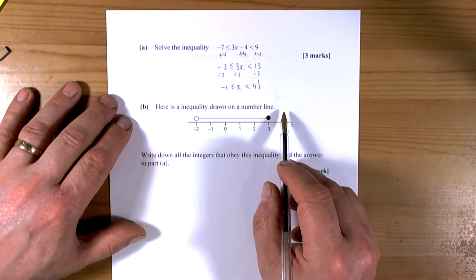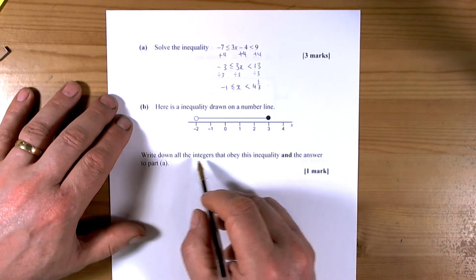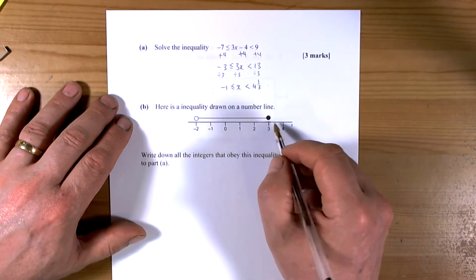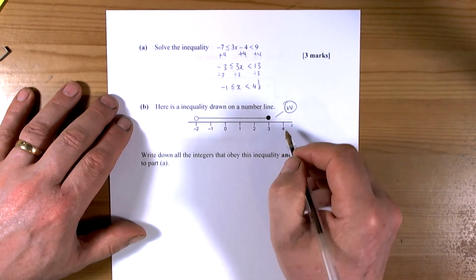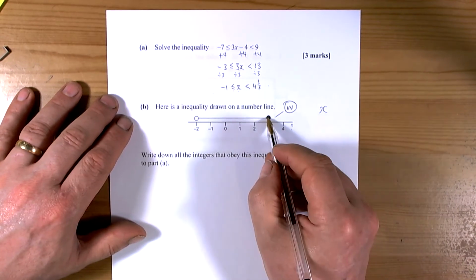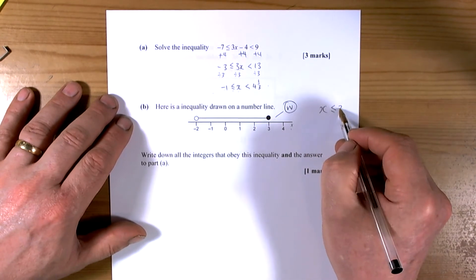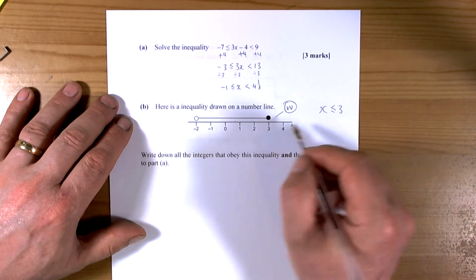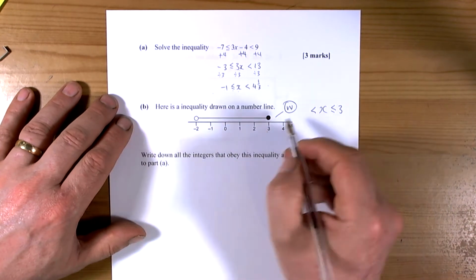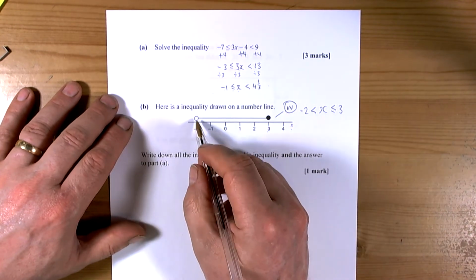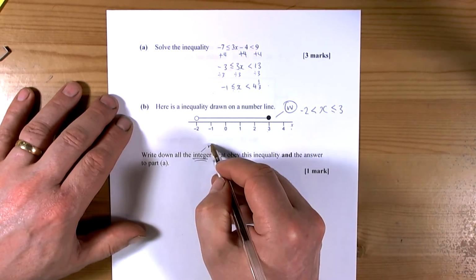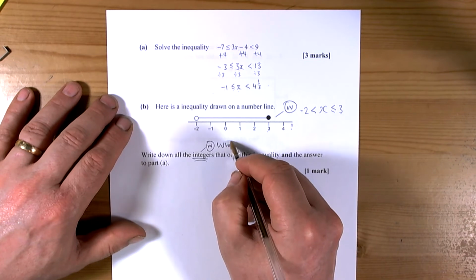Here's an inequality drawn on the number line. Write down all the integer values that obey this inequality, in part A. Okay, so let's just do the what do we know. Well, it's about x. And this is saying that the x values have to be less than or equal to 3, because we include the 3. But it has to be greater than negative 2, but not including negative 2. Okay, so it says write down all the integers. So again, under the what do we know, that means whole numbers.